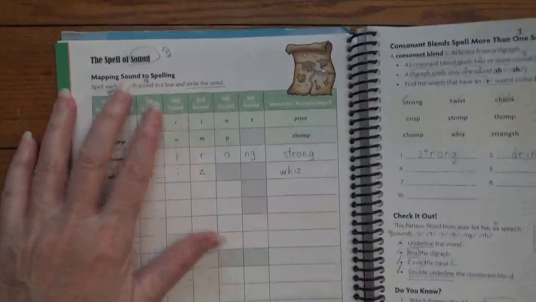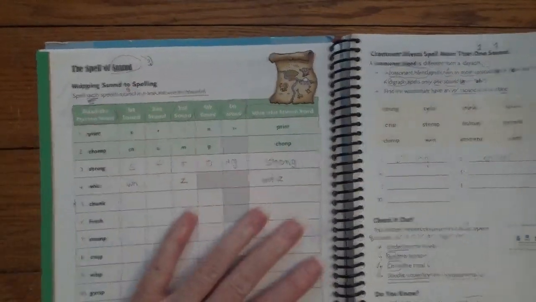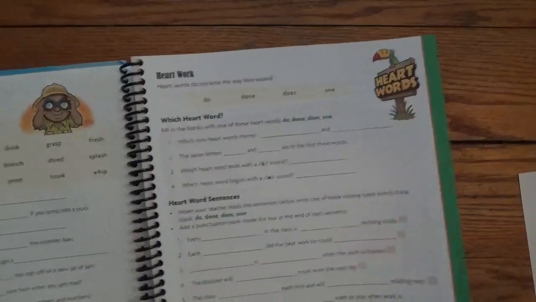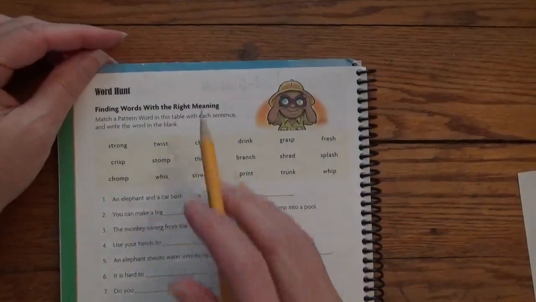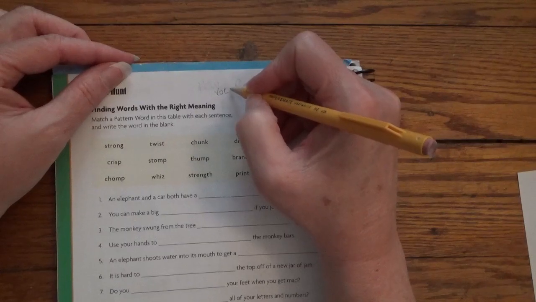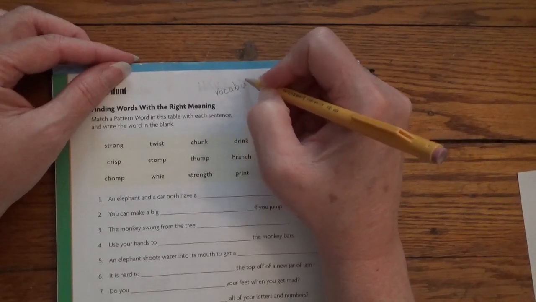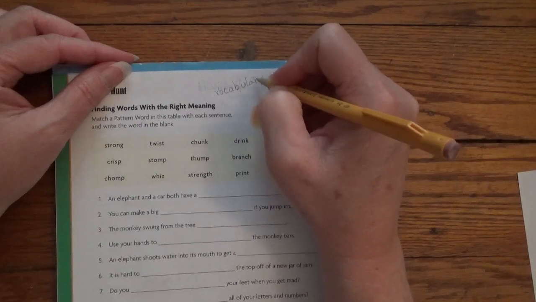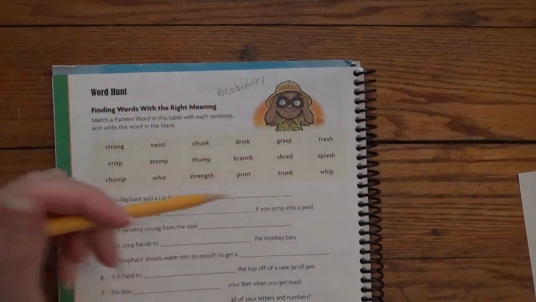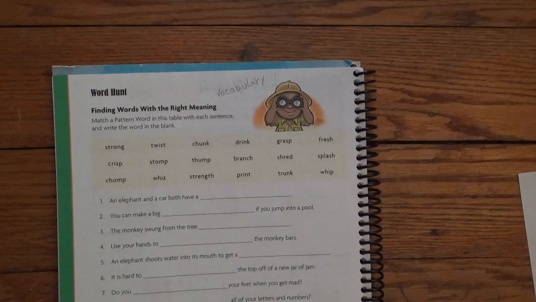Remember when this page was all about the sound? Even this page was about the sound. We're talking about the sounds of blends. Well, on this page, it is all about the meaning. What does the word mean? So this is vocabulary. You can write vocabulary, V-O-C-A-B. When you understand what a word means, that's part of vocabulary. You know that word, you can use it correctly. So that's what this page is all about, seeing if we can match the pattern words in this table to the correct sentence and its meaning.